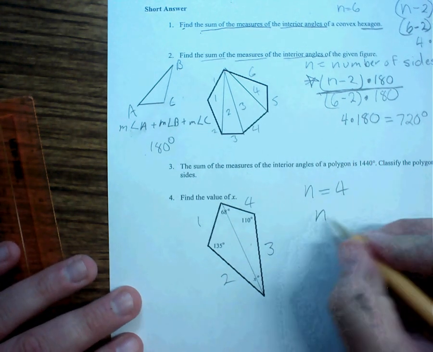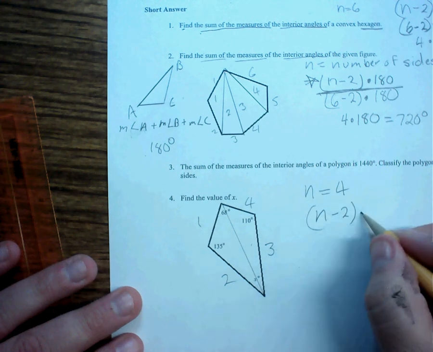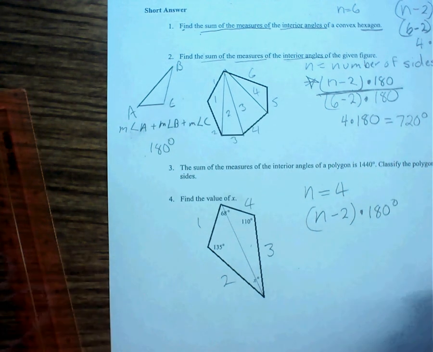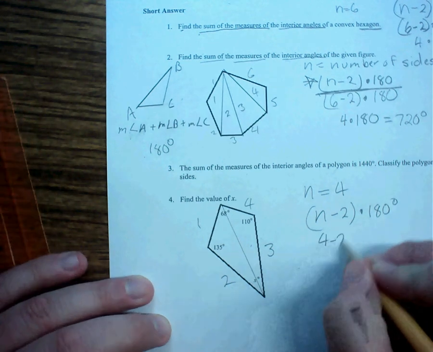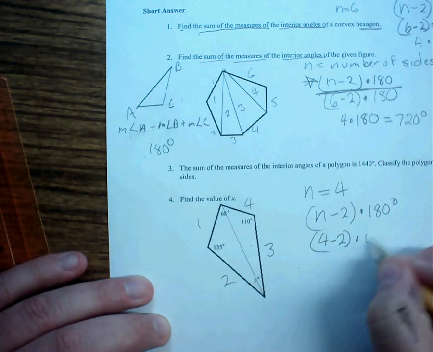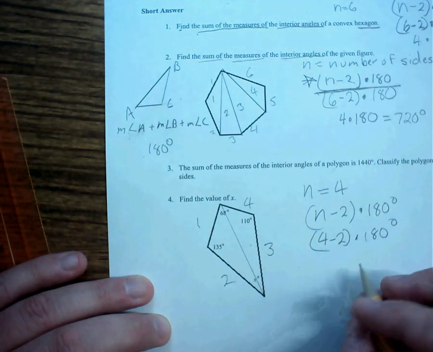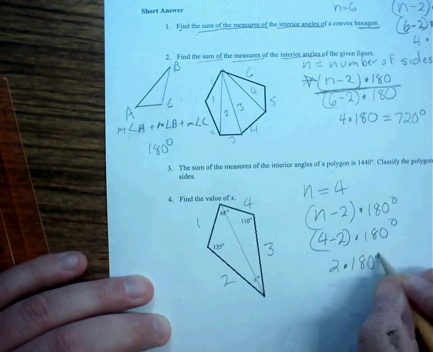The formula is n minus 2 times 180 degrees. So the sum of the interior angles on this is going to be 4 minus 2 times 180 degrees. So then 4 minus 2 is equal to 2 times 180, which is 360 degrees.